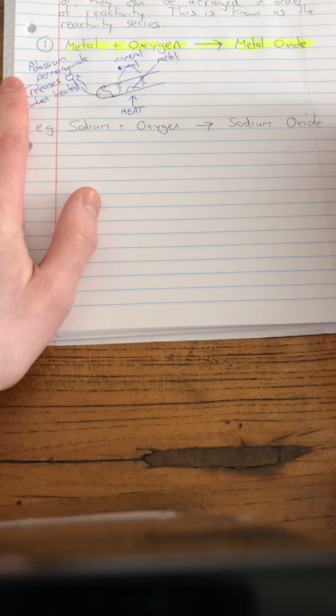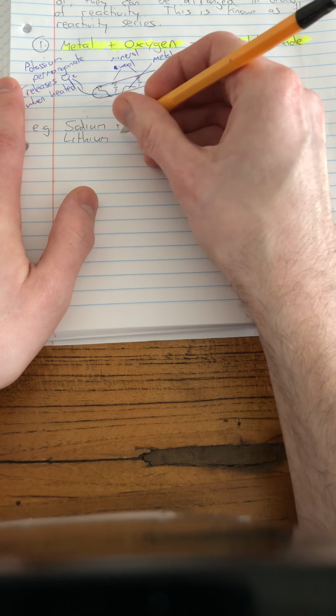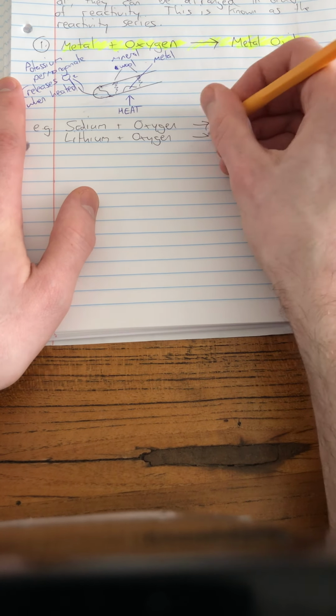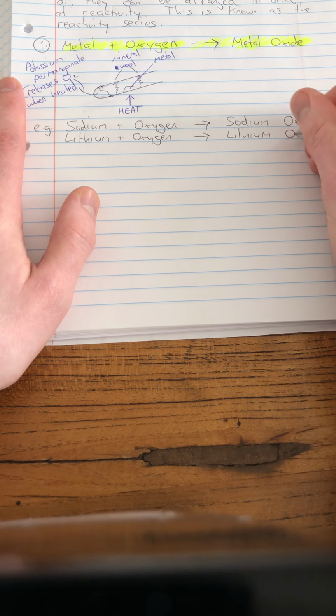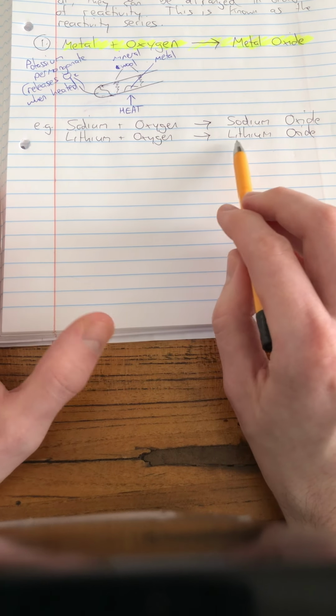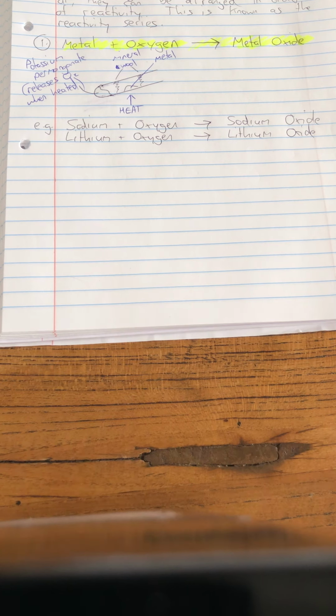Nice and easy. Lithium plus oxygen would give us lithium oxide. And so on. Magnesium plus oxygen, magnesium oxide. Calcium plus oxygen, calcium oxide. You get the picture.